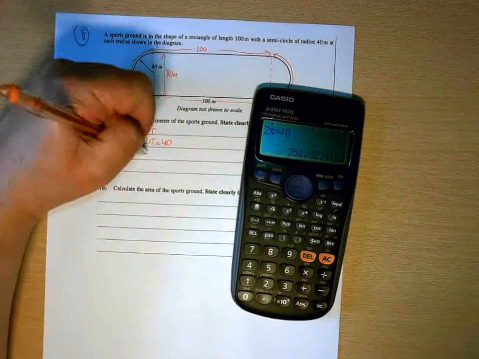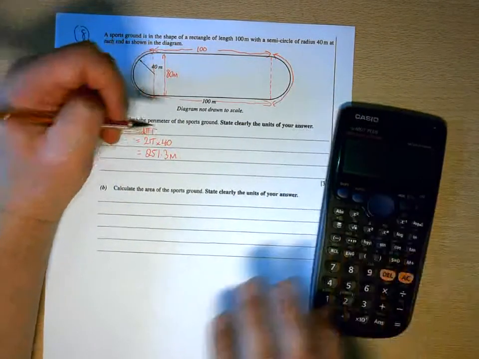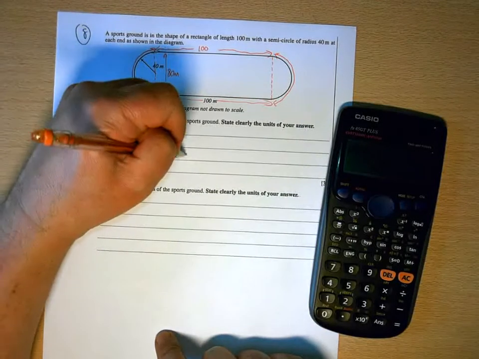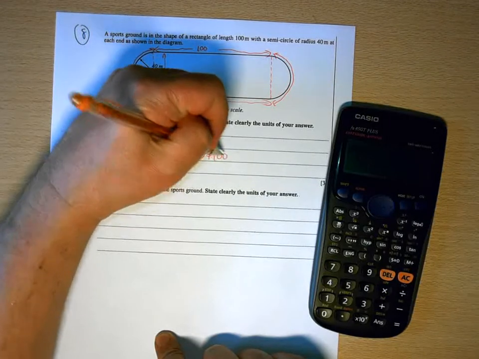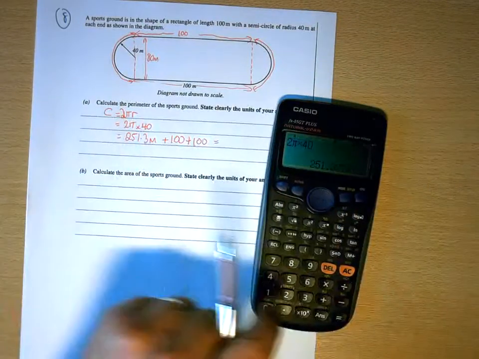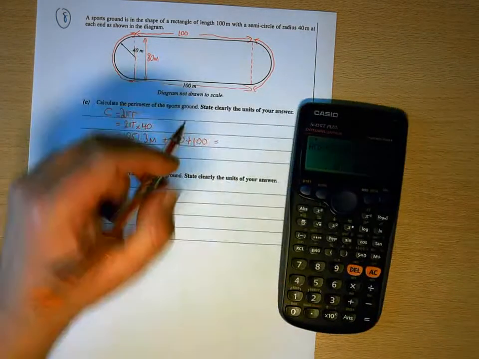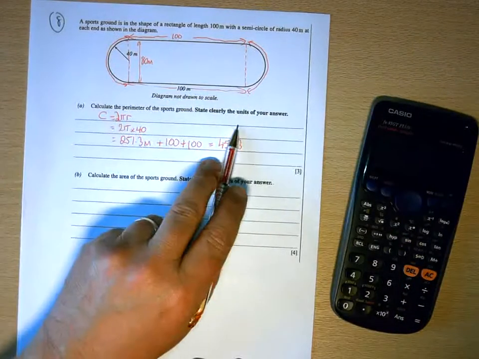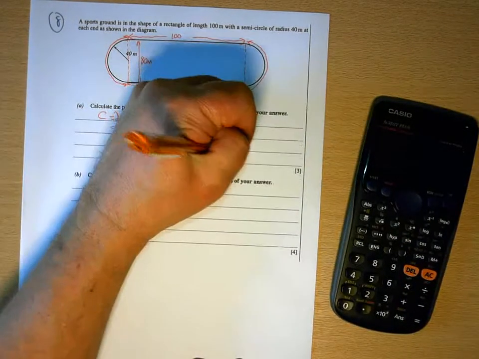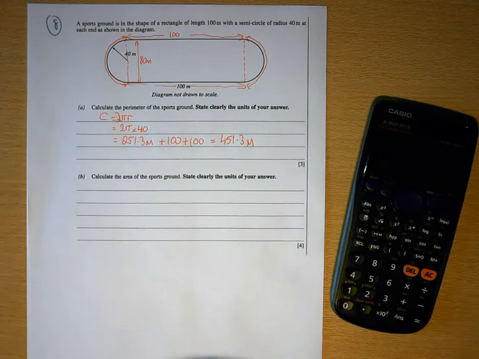So that's going to be 251.3 meters plus the 100 meters there plus the 100 meters there. So we're going to add 200 onto that. 451.3, and the unit of my answer, it's distance, it's meters. So 451.3 or 451 would get you the marks there.